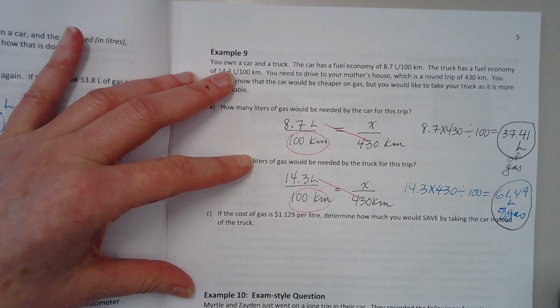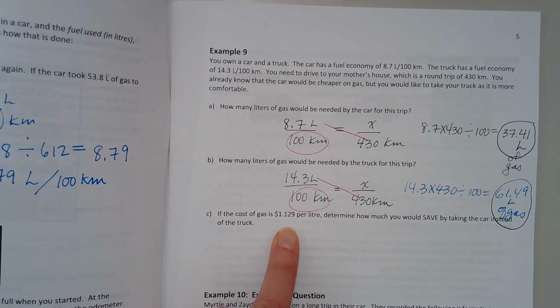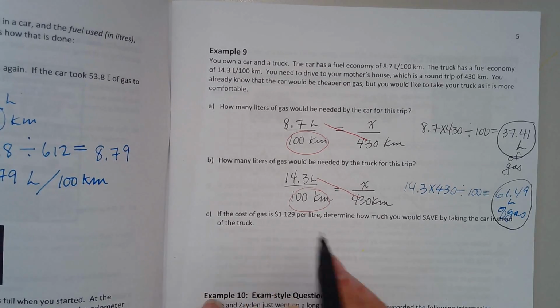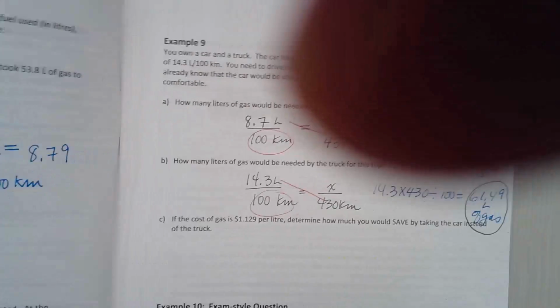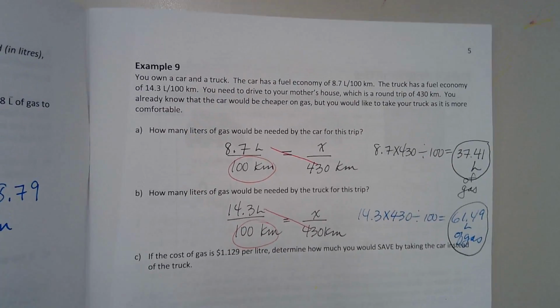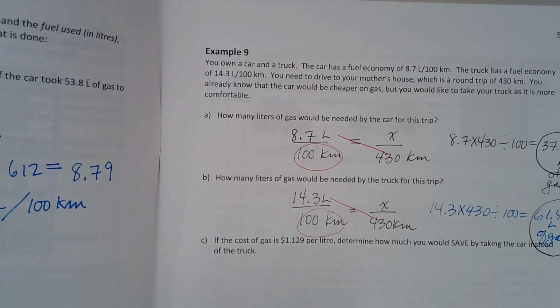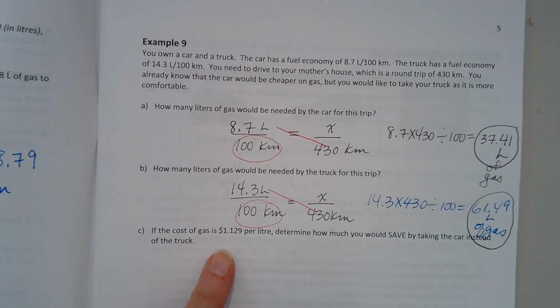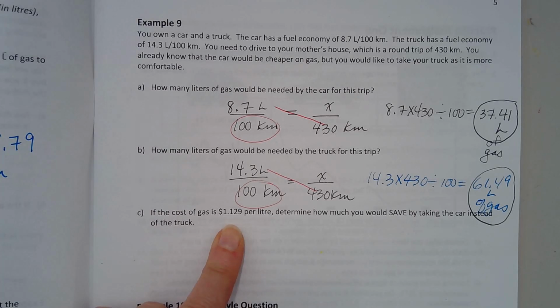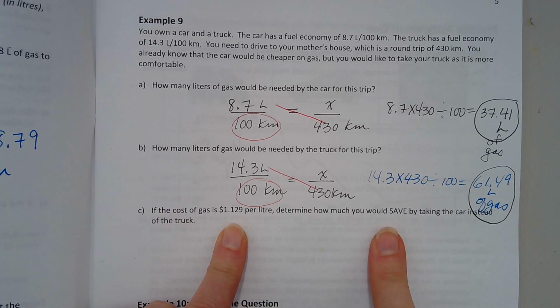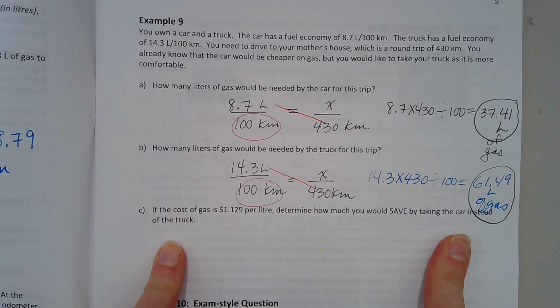If the cost of gas is $1.129 per liter, so you can see here, again, like I said, I think there's something else that I can't think of at this moment, but gas is one of the few things that you'll see to more than 2 decimals, like the cost, because in Canada we just use 2 decimals for cents, right? So it's kind of weird to see that, but that's how gas is priced. How much would you save by taking the car instead of the truck?